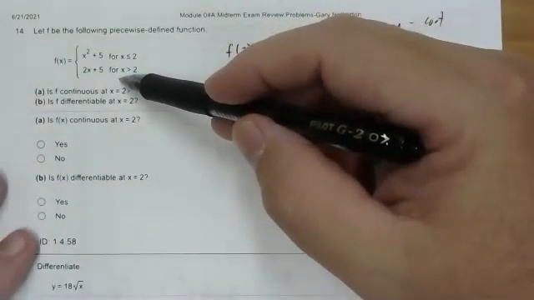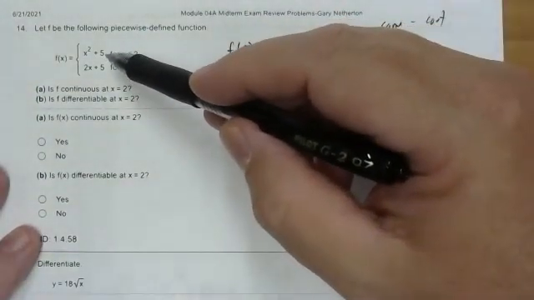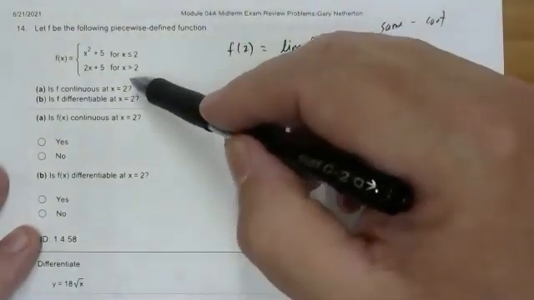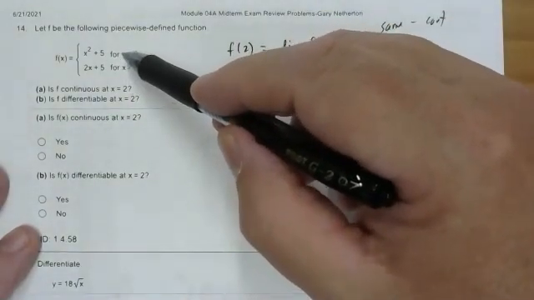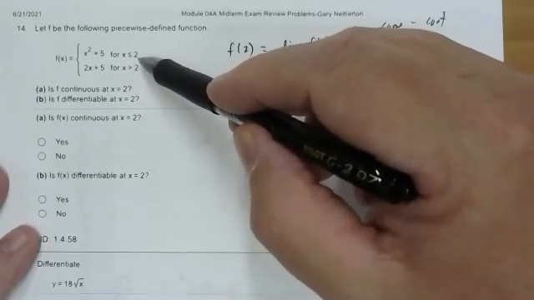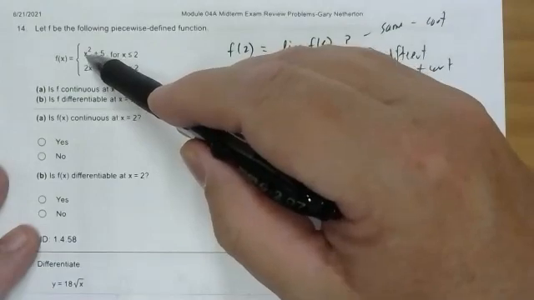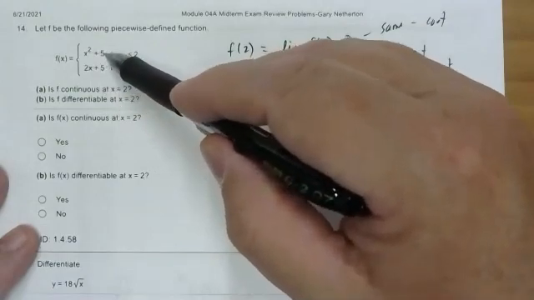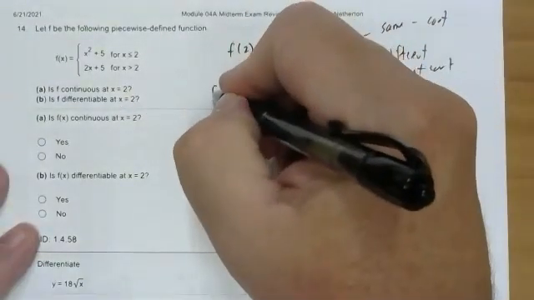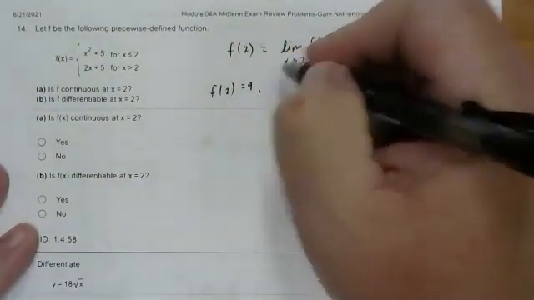So this is a piecewise function. It's pretty tricky. So f of 2, we have to see which one of these functions we use for f of 2. We use the top one because it says this is the function you use when x is less than or equal to 2. So f of 2, we put in 2 for x, 2 squared is 4 plus 5. Looks like f of 2 is 9.